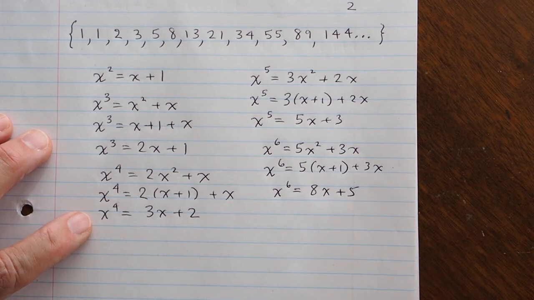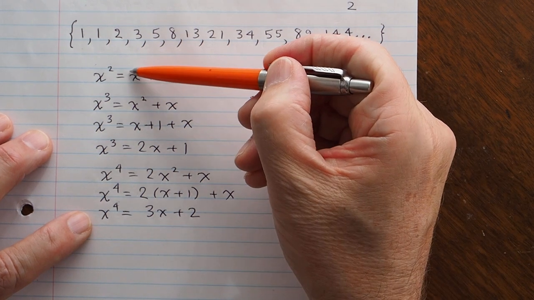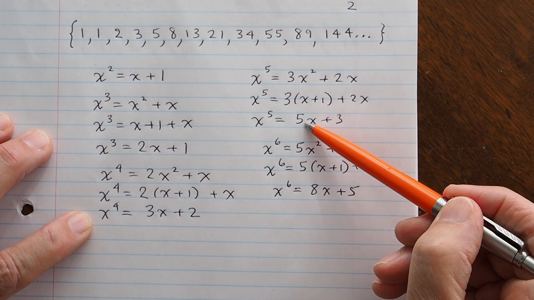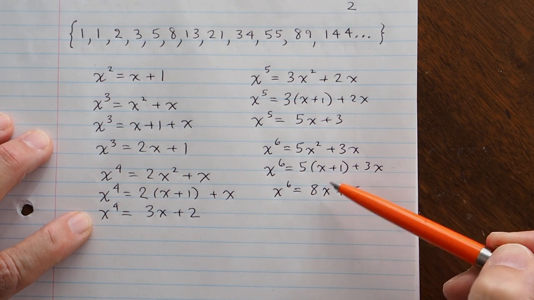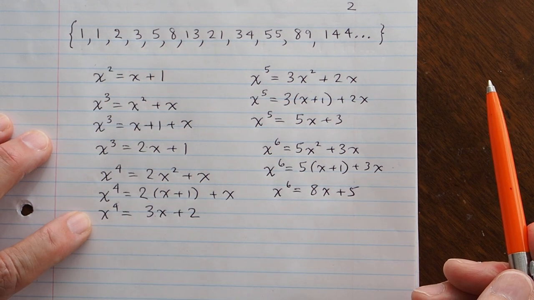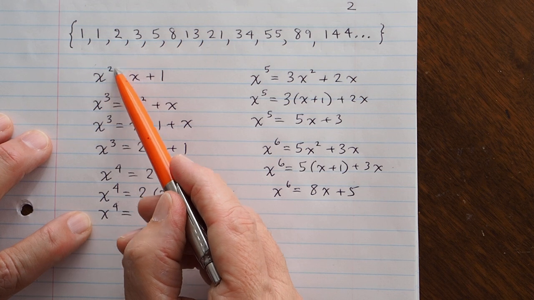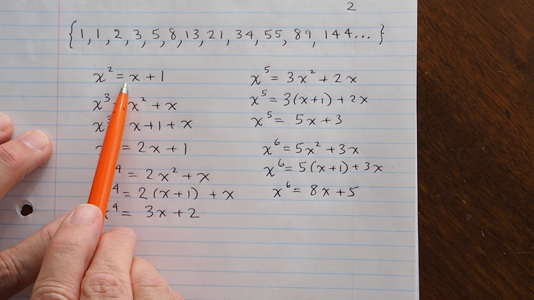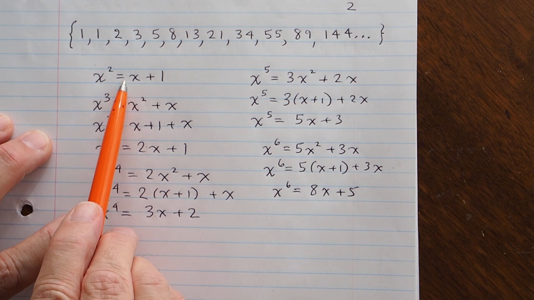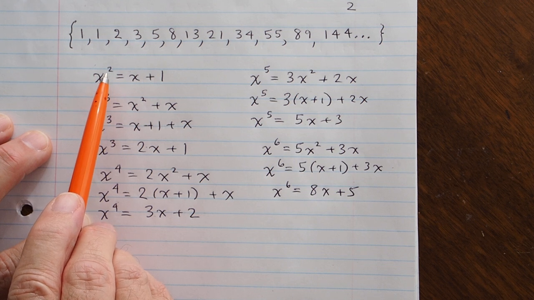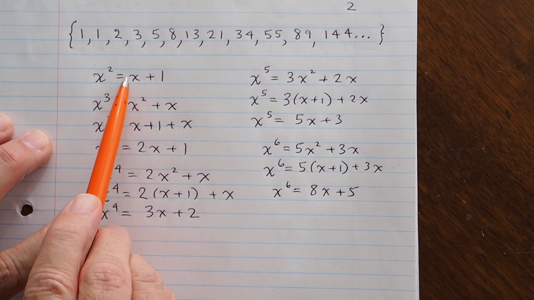Okay, examine the coefficients of x in every simplified form so far. That's 1, 2, 3, 5, and 8. Those correspond to these numbers here, 1, 2, 3, 5, 8. In other words, the exponent being applied to x tells us the term index of the coefficient of x. So for example, this 2 means use the second term in the Fibonacci sequence as your coefficient of x.